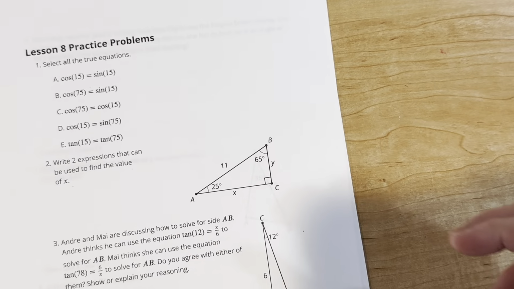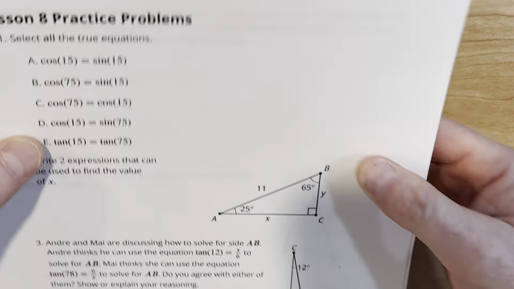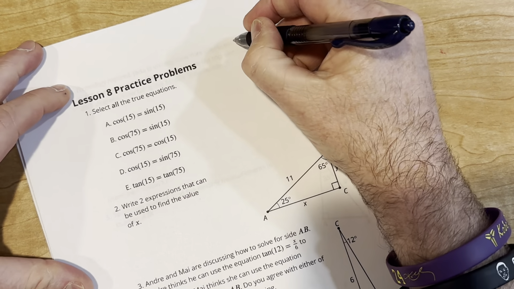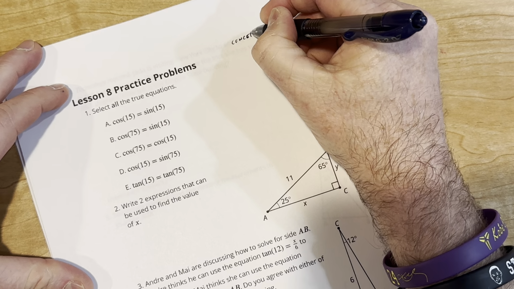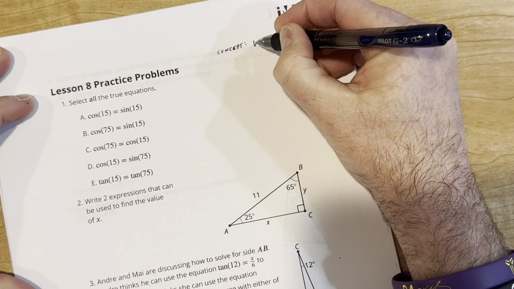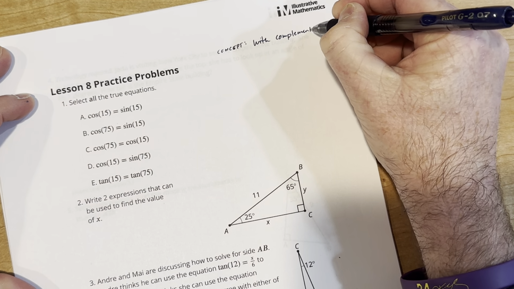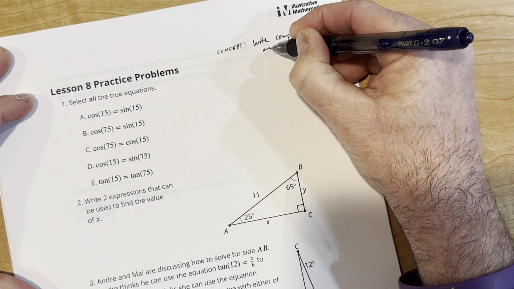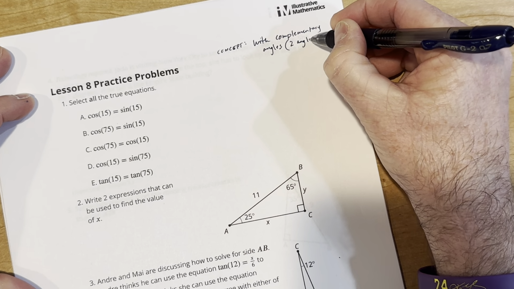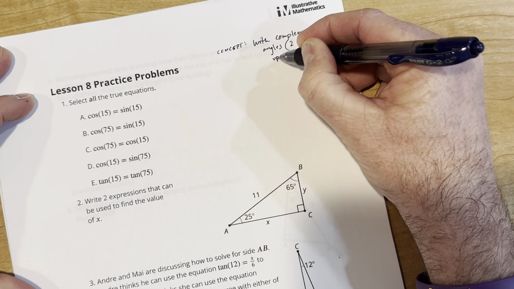Lesson 8, practice problems. Select all the true equations. So the first thing you need to know here is this is the concept you need. The concept is with complementary angles, and that's 2 angles adding up to 90 degrees.